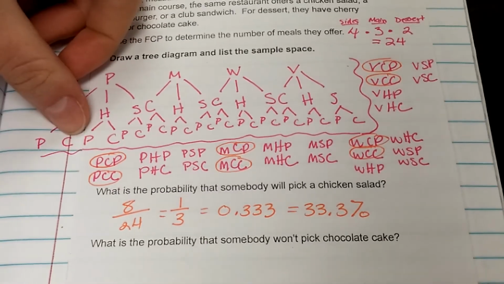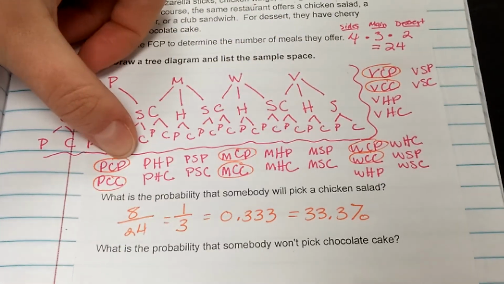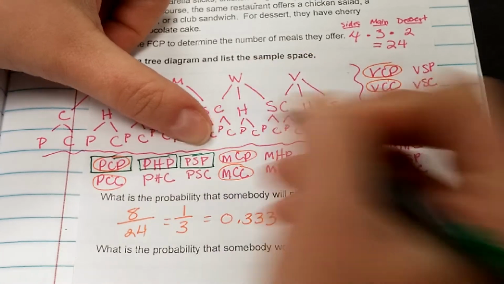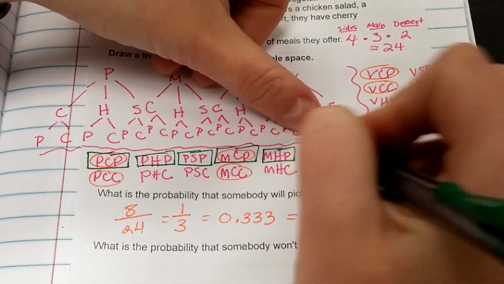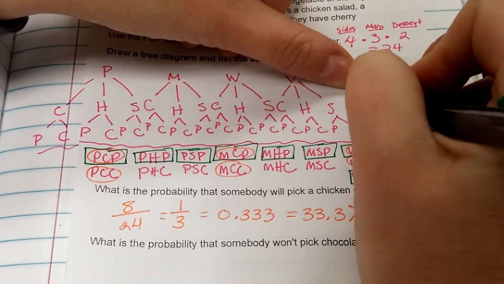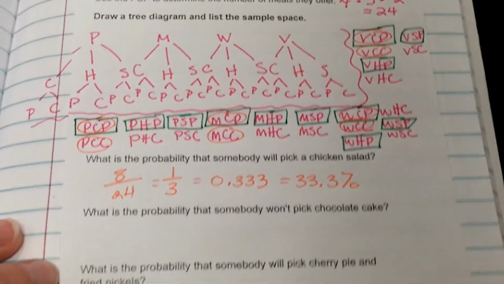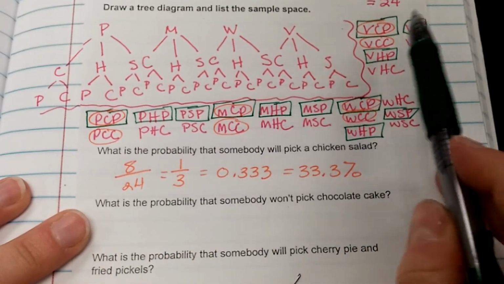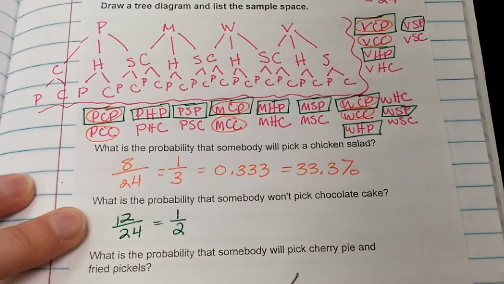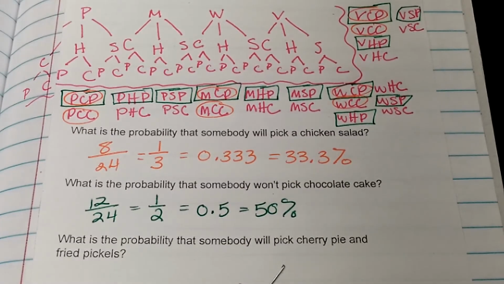Okay. What is the probability that somebody won't pick chocolate cake? So chocolate cake was represented by a C in the third position. So I'm looking for everything that does not have a C in that third position. In other words, every place that there's a P for pie in the third spot. So every place that there's a P. Again, if I look at this, I can count 1, 2, 3, 4, 5, 6, 7, 8, 9, 10, 11, 12 out of 24 possible, which simplifies to 1/2. 0.5 as the decimal, and a 50% chance of choosing not chocolate cake.